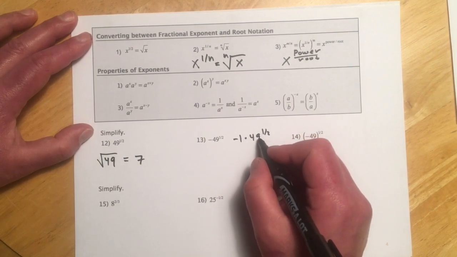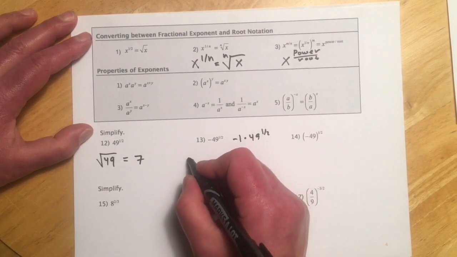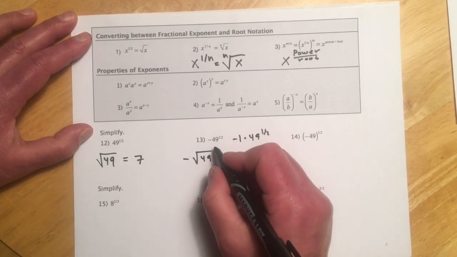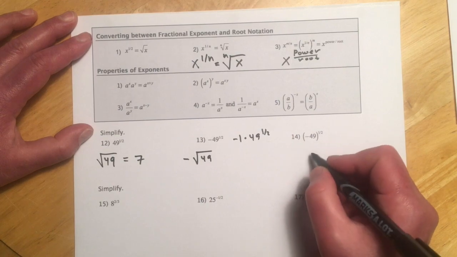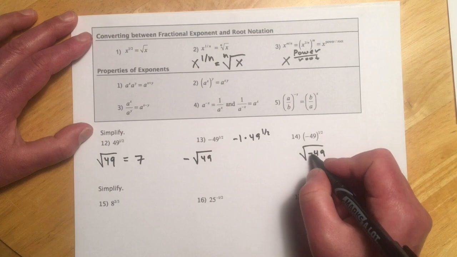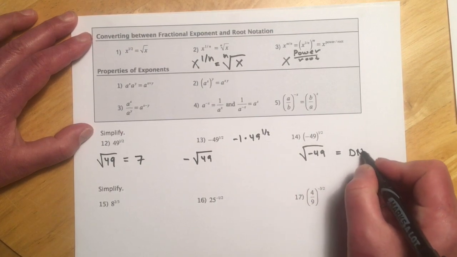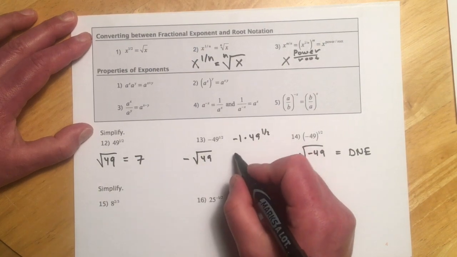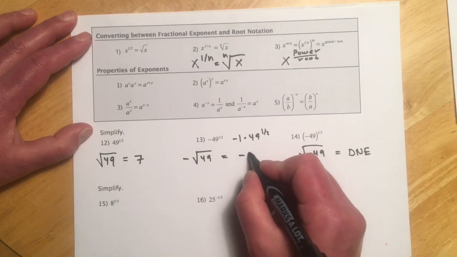So this is the one where you get a legit answer. This would be the equivalent of the negative of the square root of 49. This one where there's the parentheses is the equivalent of that one with the negative on the inside. So that one's our D and E. And then this one is our negative 7.